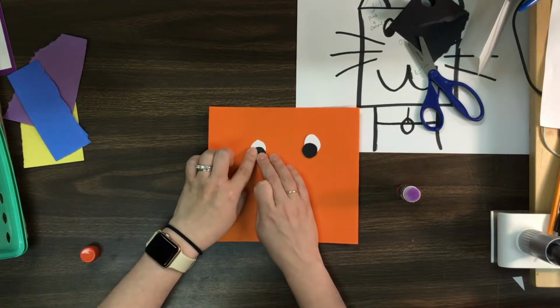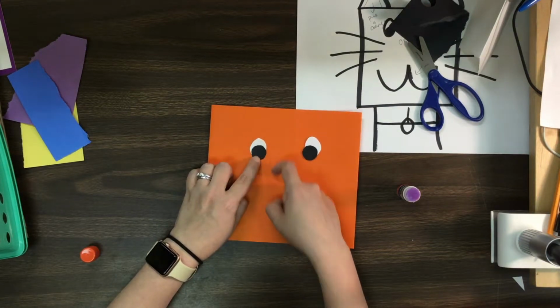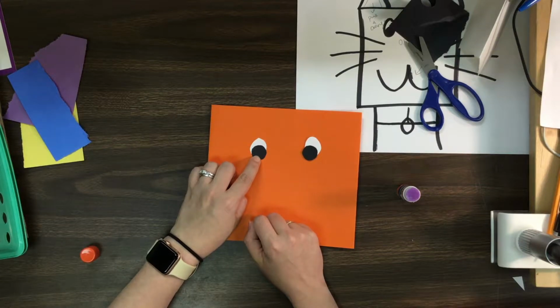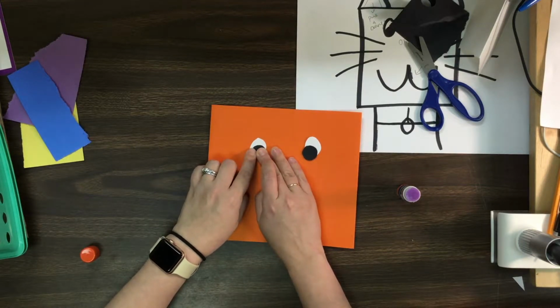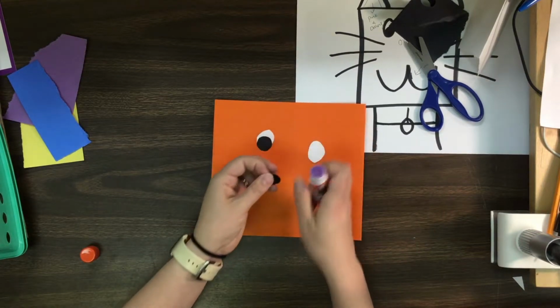By doing it this way, I'm able to make sure that the glue only goes on the back of the black dot and it's not sticking out around the sides at all. I'm gonna hold this down and count 1, 2, 3, 4, 5, 6. I hope it sticks. And then I'm going to do the same thing with this one.